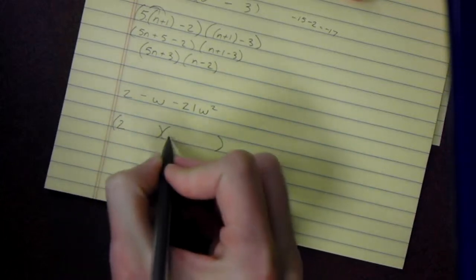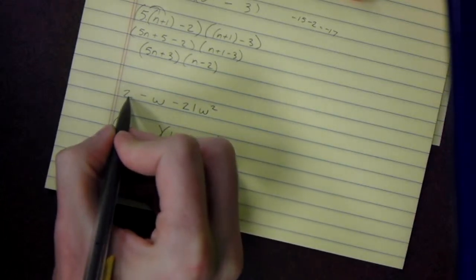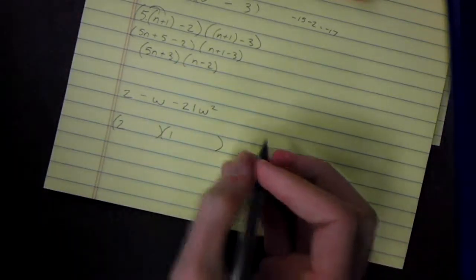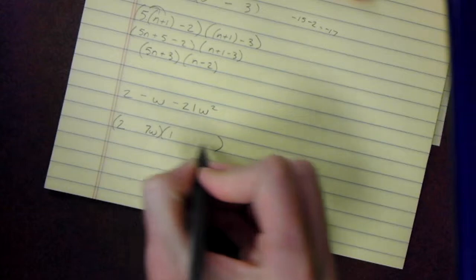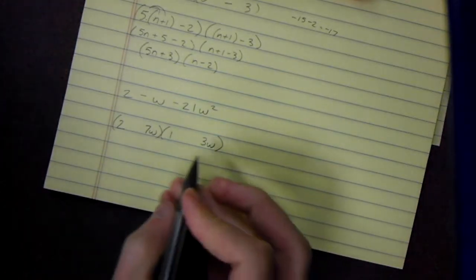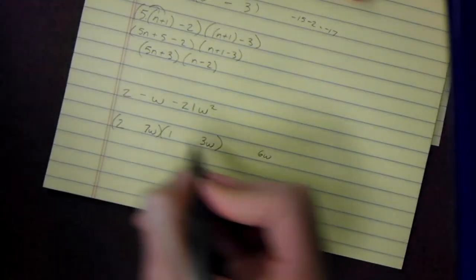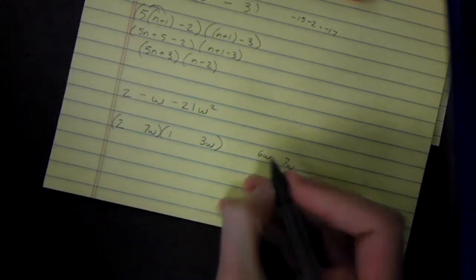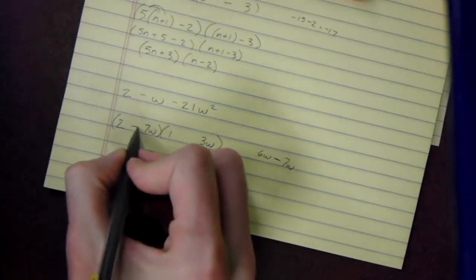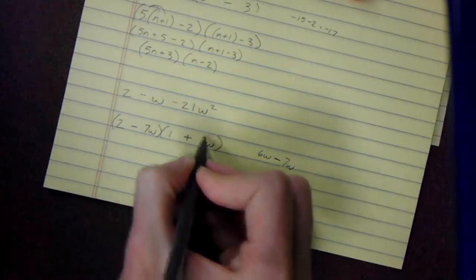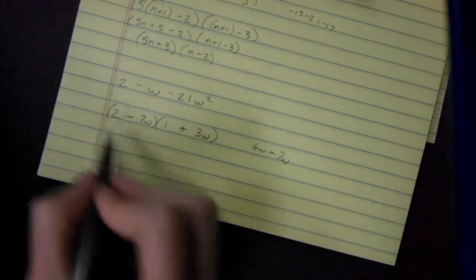So we know that 2 and 1 multiply to give you the 2 in the middle. And 21 is probably going to be 7w and 3w, because 2 times 3 gives me 6, and 7 times 1 gives me 7. And if I had 6 minus 7, that would give me the negative 1 in the middle. Okay, so the minus 7 and then the positive on the 6 part. So there's how you factor that.